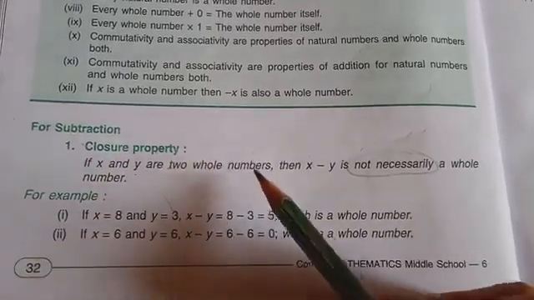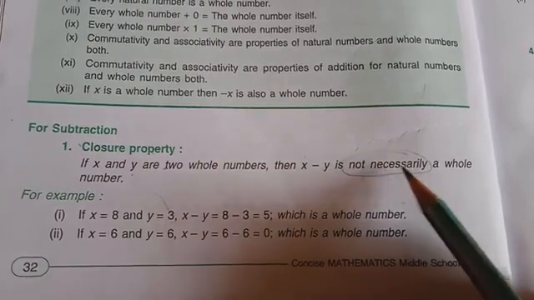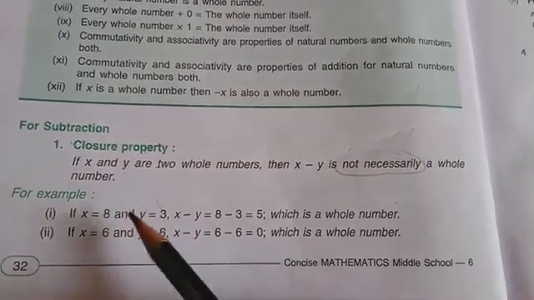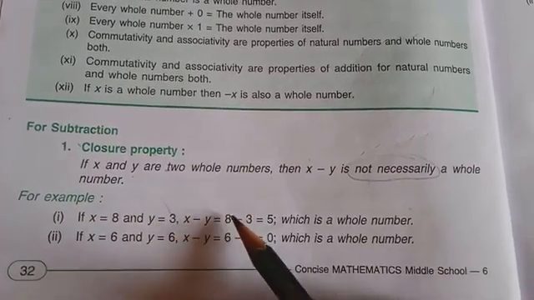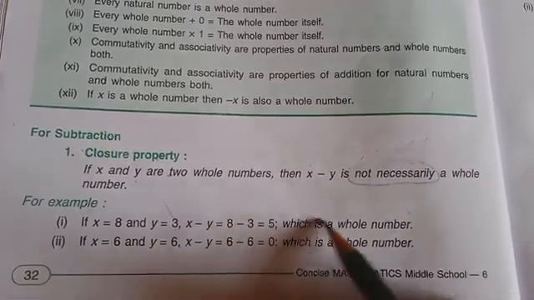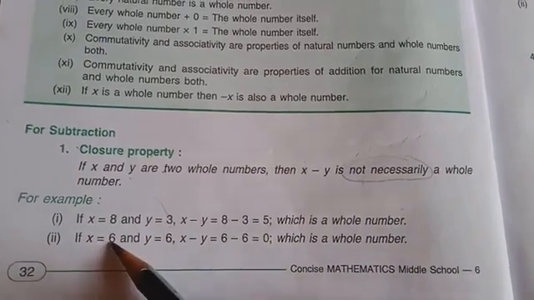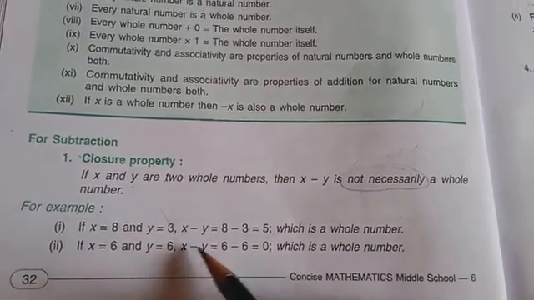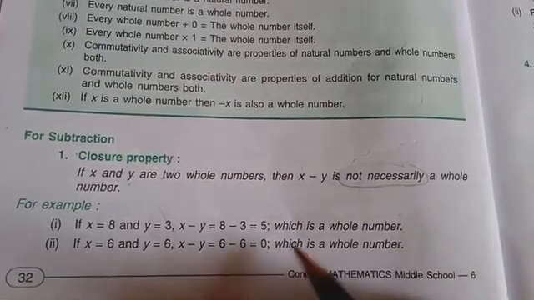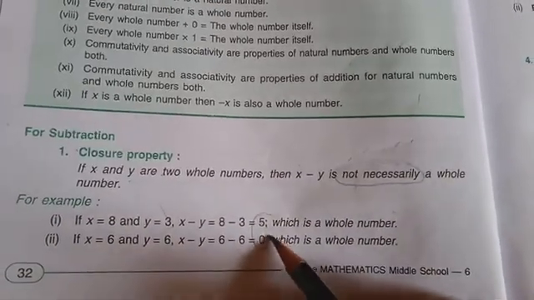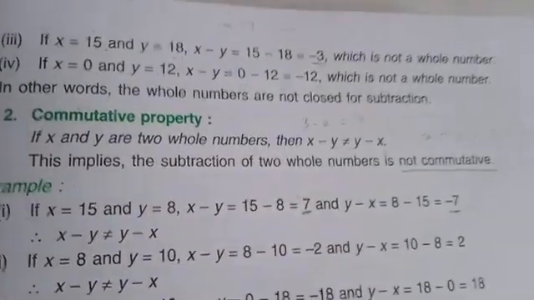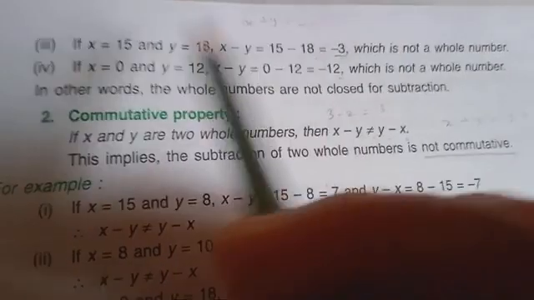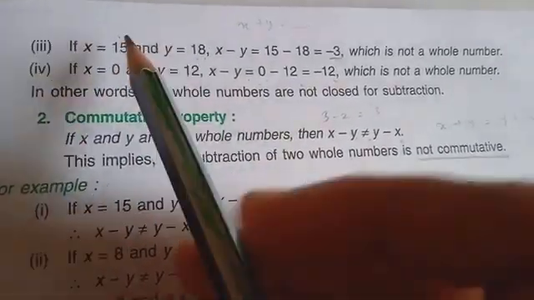If x and y are two whole numbers, then x minus y is not necessarily a whole number. So x is equal to 8, y is 3. x minus y is 8 minus 3, which is equal to 5, which is a whole number. Similarly, x is 6, y is 6. x minus y, 6 minus 6 is 0, which is a whole number. It means when we subtracted two whole numbers, we got whole numbers. But the property says it is not always necessary. That we'll see in the next example.